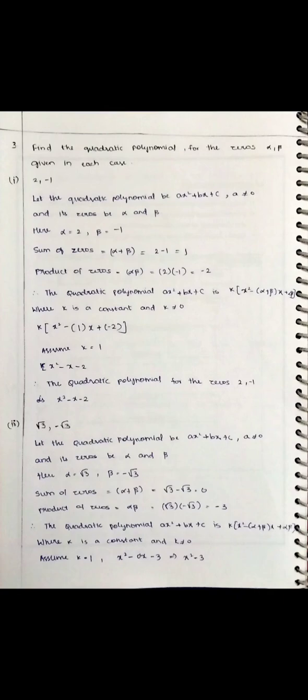So the next bit is root 3 and minus root 3 are the zeros. If we find the sum of the zeros, it will become 0. Product of the zeros: plus into minus is minus, root 3 into root 3 is 3, so minus 3. The quadratic polynomial for ax square plus bx plus c is k of x square minus alpha plus beta into x plus alpha beta, where k is a constant and k is not equal to 0. If we assume k is equal to 1, x square minus 0x minus 3.